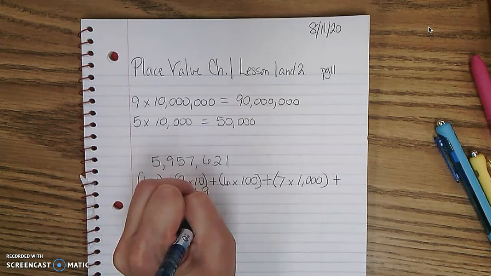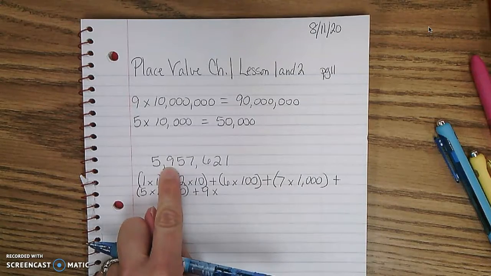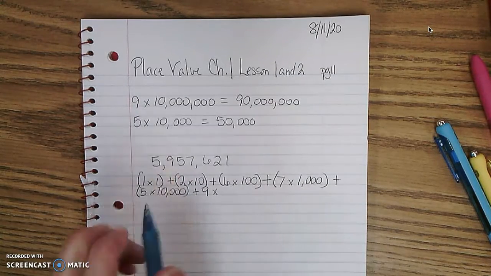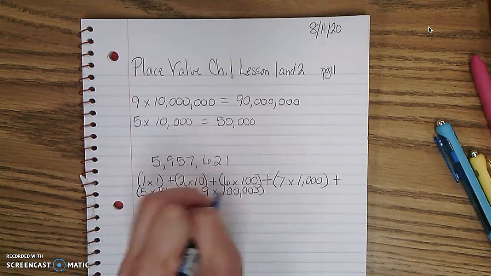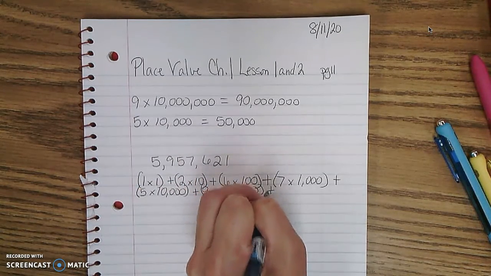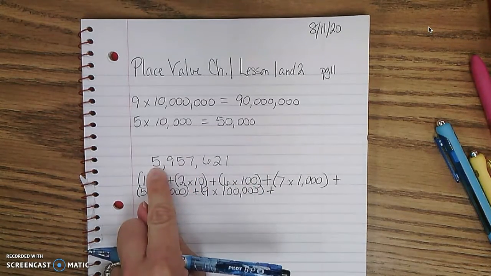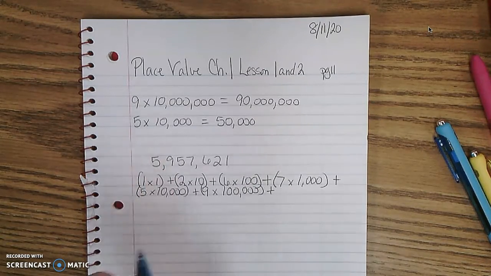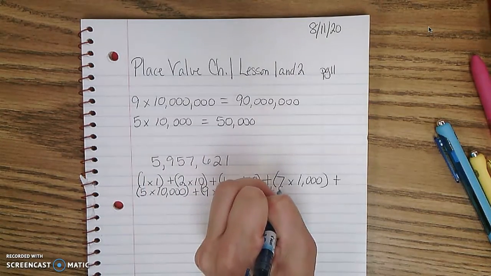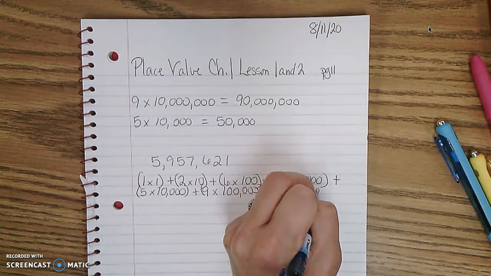Plus, that 9 is in what place? Yep, the 100,000s place. So that's 9 times 100,000. Plus, that 5 is in the millions place. So that's 5 times 1 million.